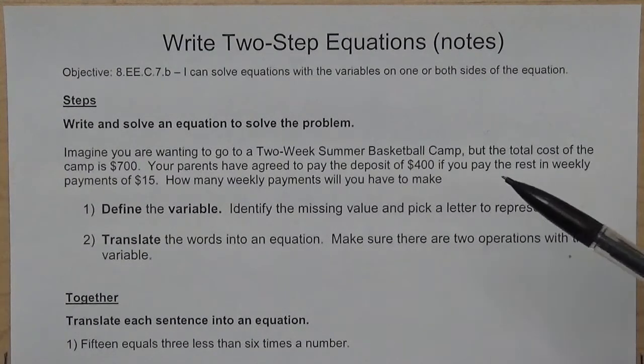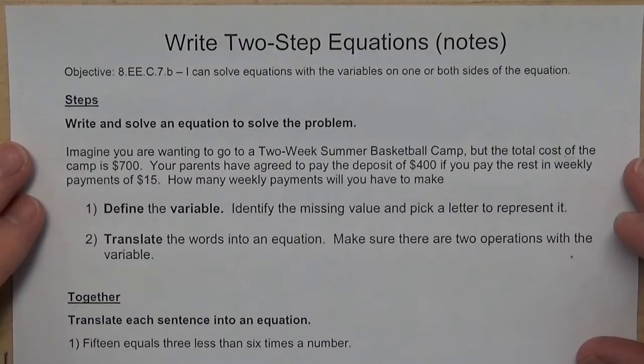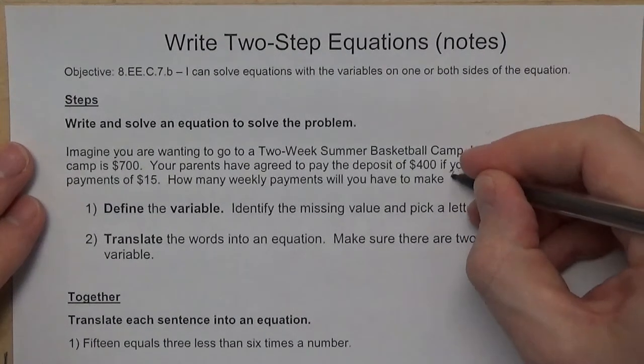It says, imagine you're wanting to go to a 2-week summer basketball camp, but the total cost of the camp is $700. Your parents have agreed to pay the deposit of $400 if you pay the rest in weekly payments of $15. How many weekly payments will you have to make?